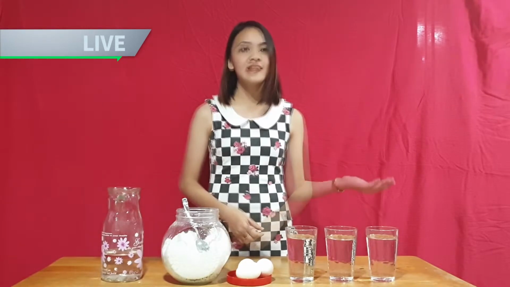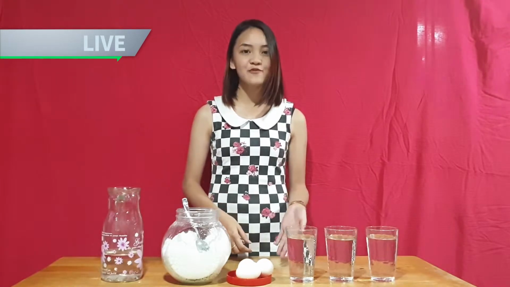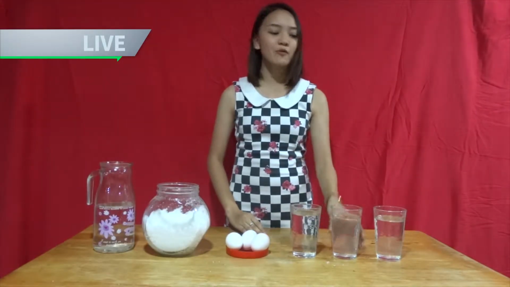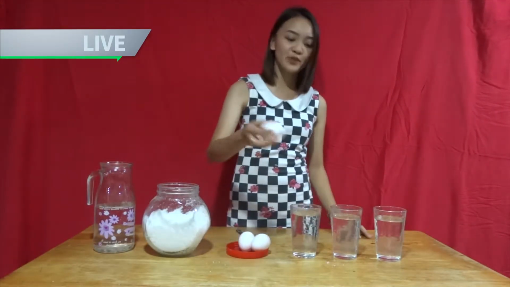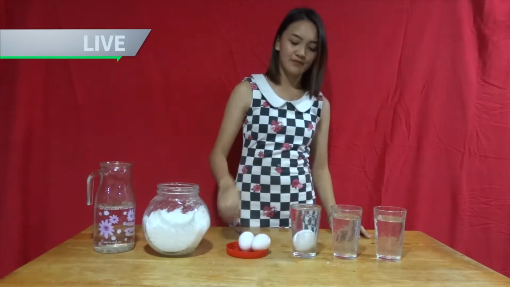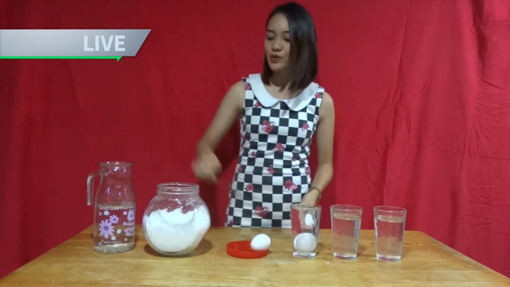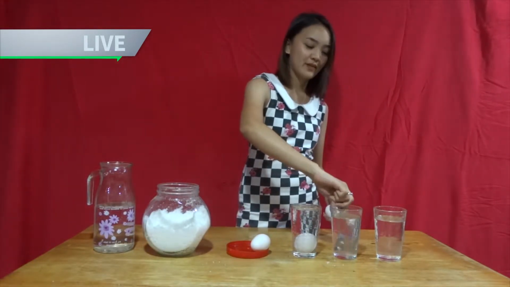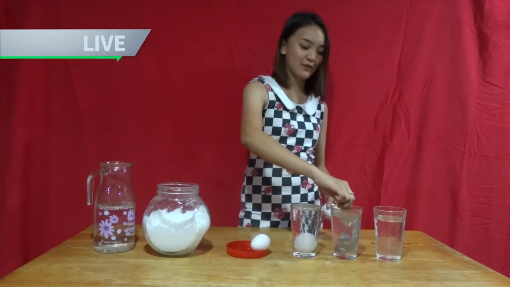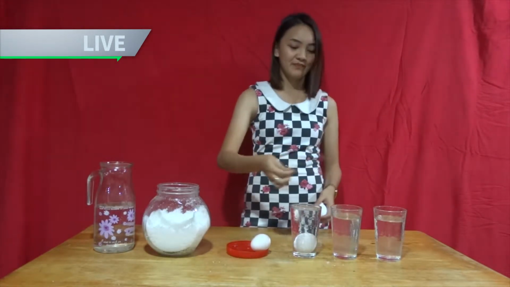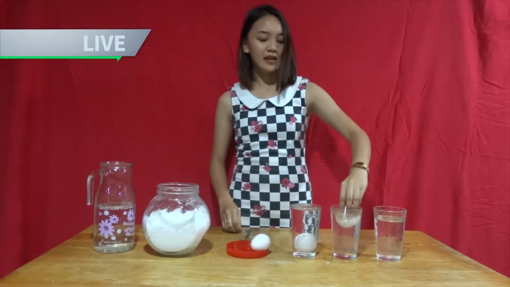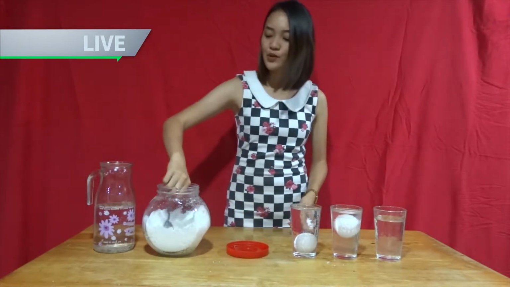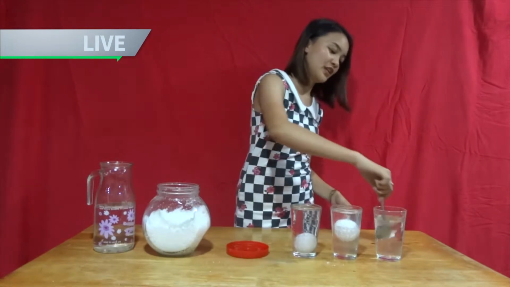For this experiment, the things we need to prepare are 3 glasses of water, 3 eggs, and salt. We already poured the water into the glasses. Now, we're going to put the first egg into the first glass. And we're going to put 1 spoon of salt into the second glass. And wait for the salt to be dissolved. And put the second egg in the second glass. Then, put 2 spoons of salt into the third glass.